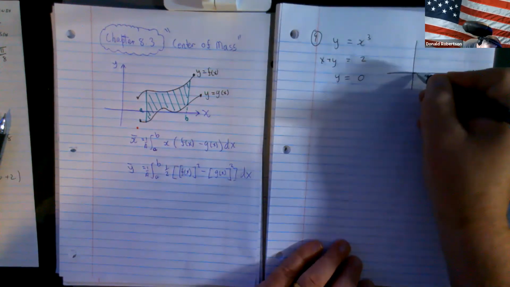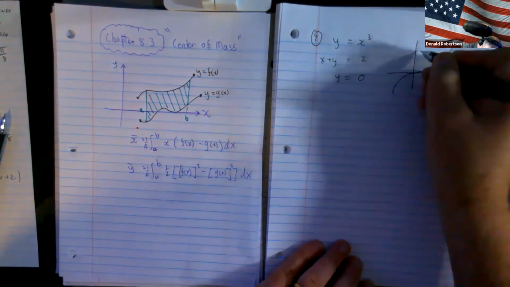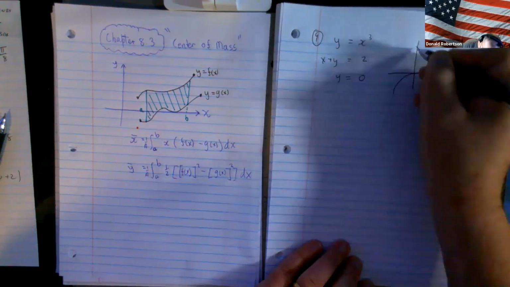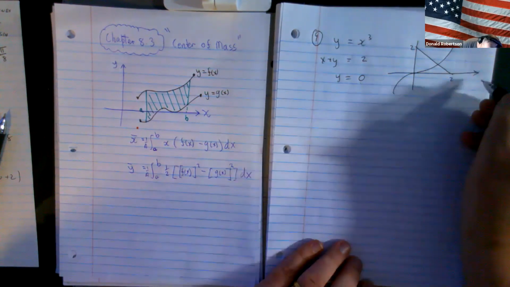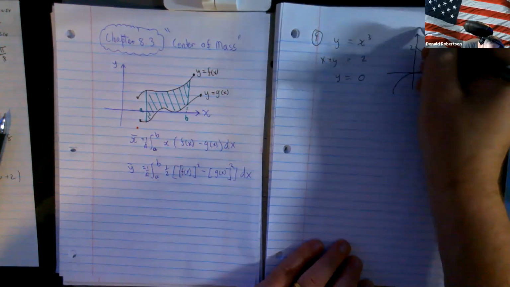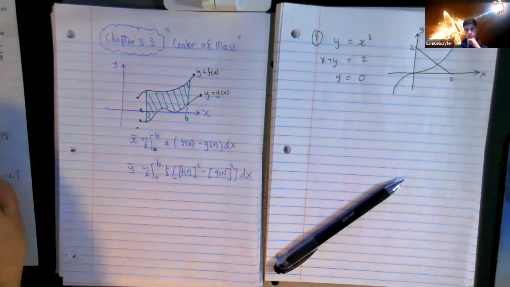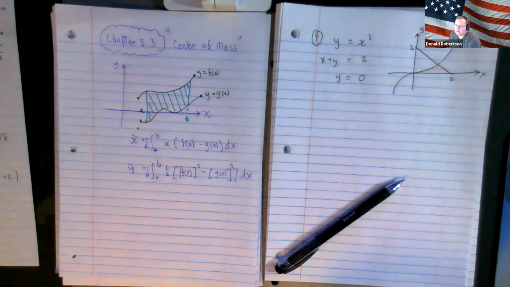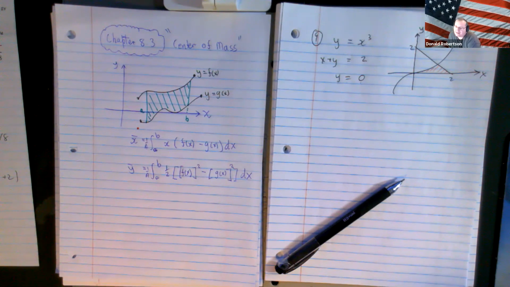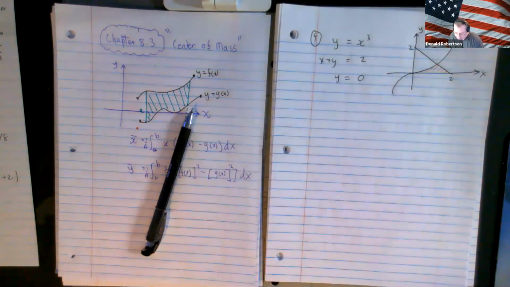I know what y equals x cubed looks like. I know that x add y add 2, isn't it? A line that goes something like this. And y equals 0. What line is y equals 0? The x-axis. And because it's the x-axis, do you see that we're actually finding the center of mass of that triangular piece? Now, before you start saying, hey, no big deal, it's going to be this guy, take away that guy. Look at a minute.